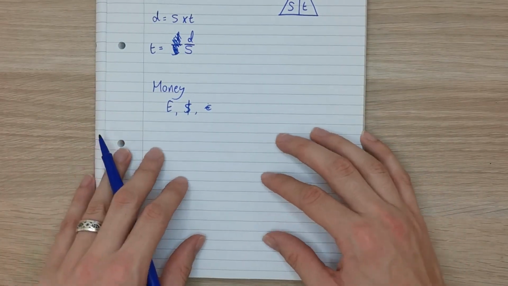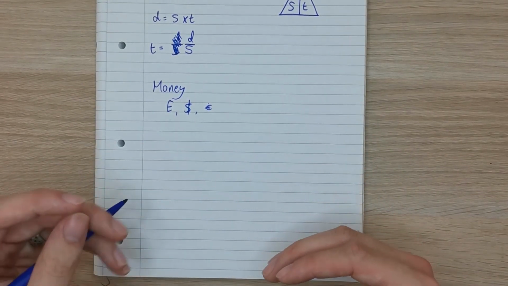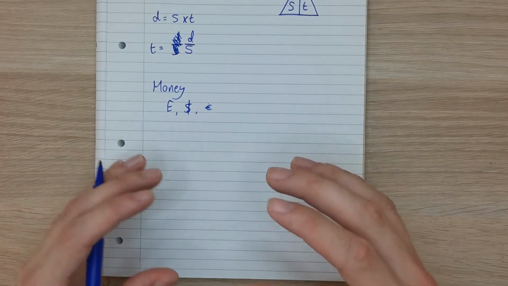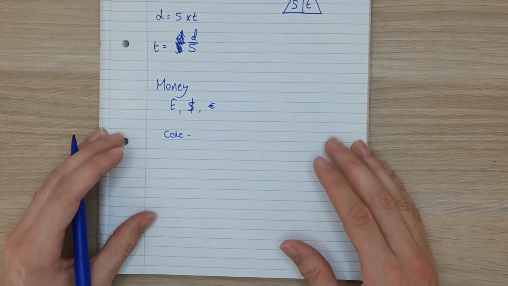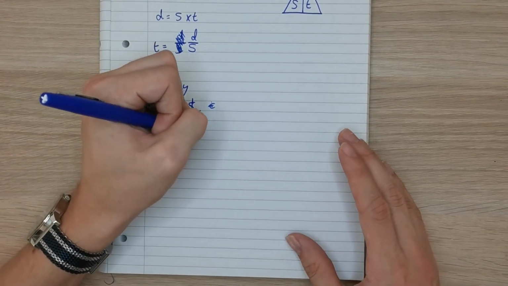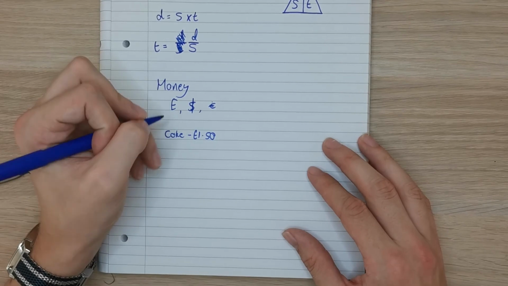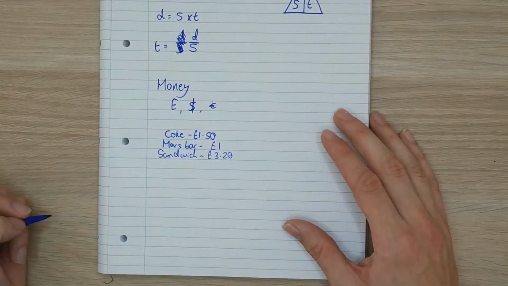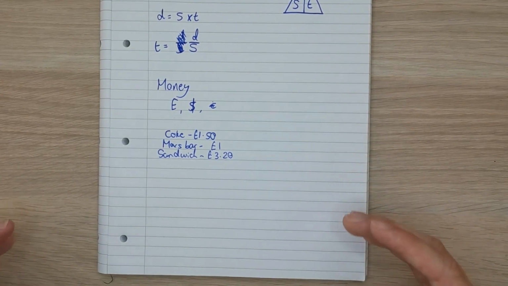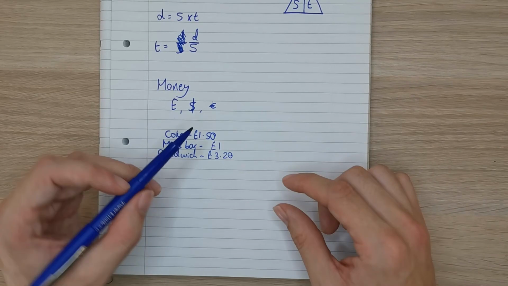It's easy when it's just pounds on its own, but when you add in pennies or cents, it becomes a little bit more annoying. So we'll have a look at it now. If I go into a shop and buy a Coke, that costs me £1.50. And then I buy a Mars bar, it costs me £1. And then I buy a sandwich that costs me £3.20. Okay, so I've quickly totaled it up.